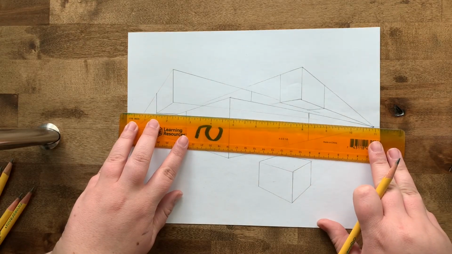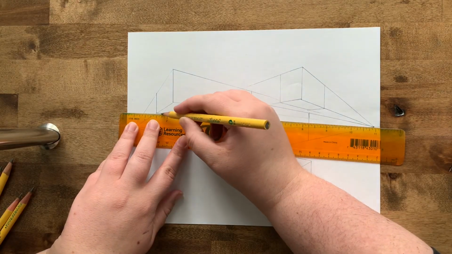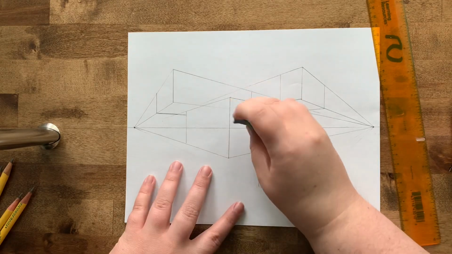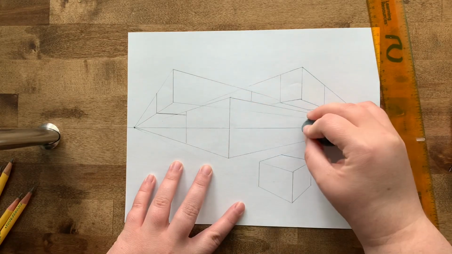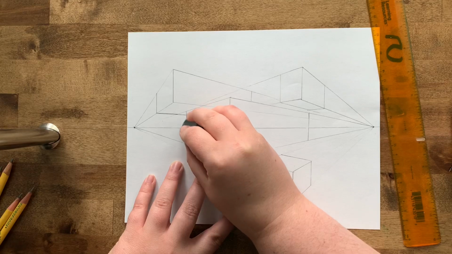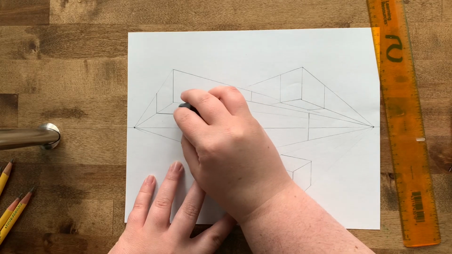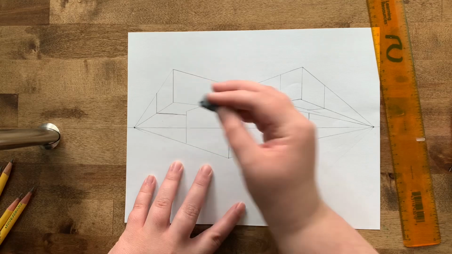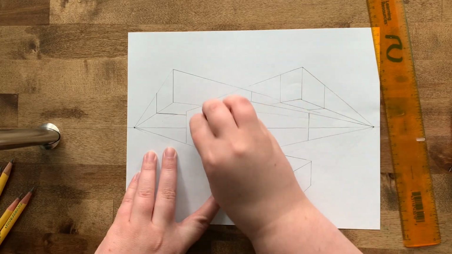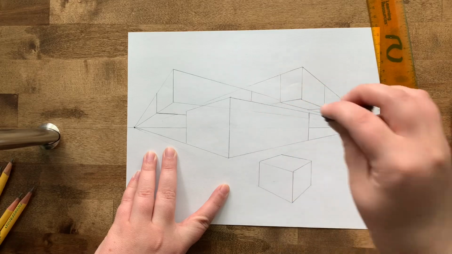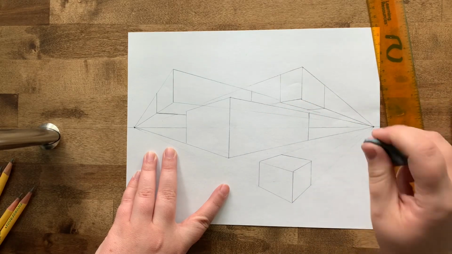Check and make sure all your lines match up. I had to go back and fix this one. Then you can take your eraser and erase the horizon line in that center building, any building on the horizon line. We want to erase that to show the art technique overlapping, where I can see some things in front and some things behind. Now I can see that front box is in front of the horizon line.